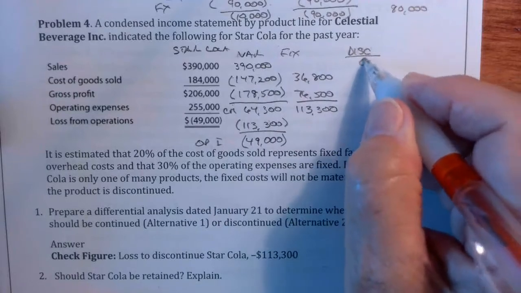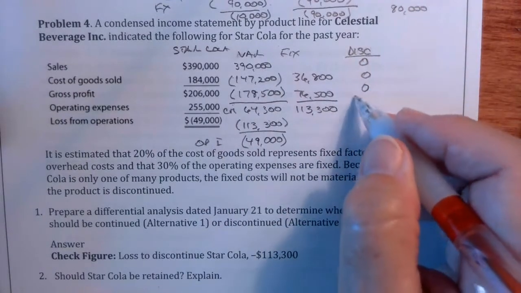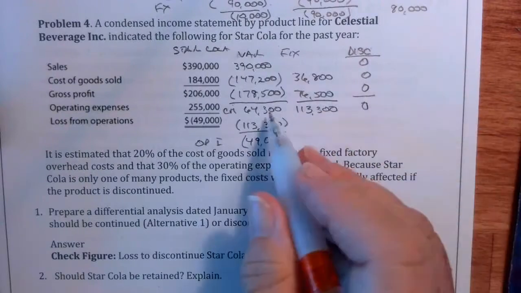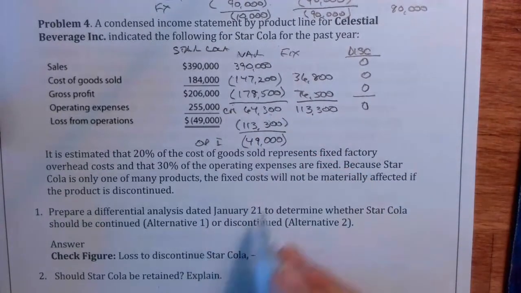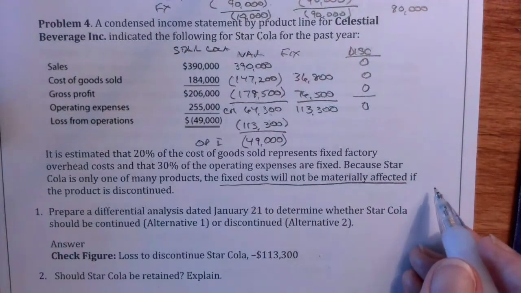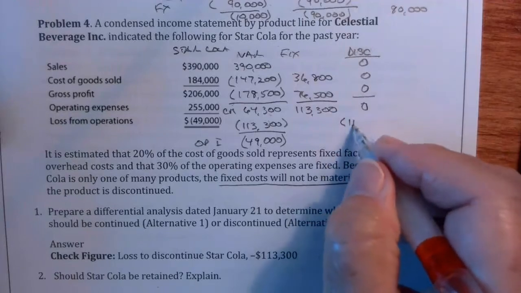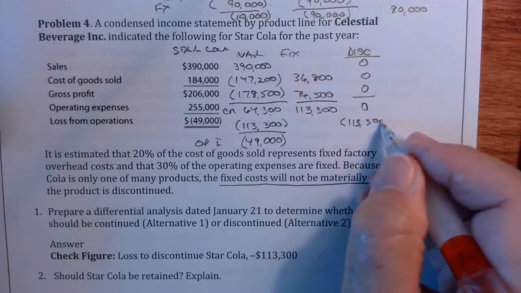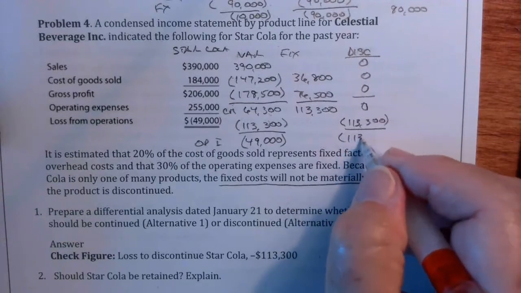So we would have 0 revenue, 0 variable costs, 0 variable operating expenses, and 0 contribution margin, so we've lost that. And it tells us that the fixed costs will not be materially affected if the product is discontinued. So we're still going to have to subtract that 113.3. So now our loss is 113.3.